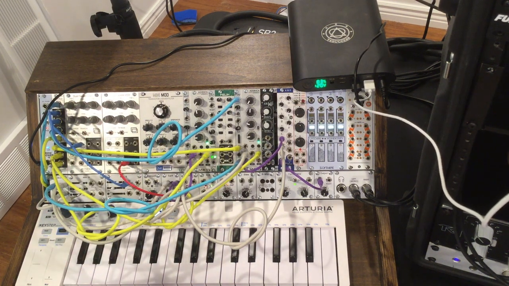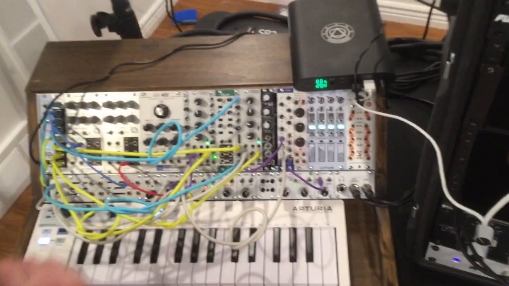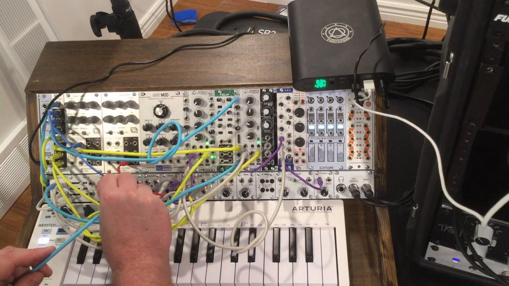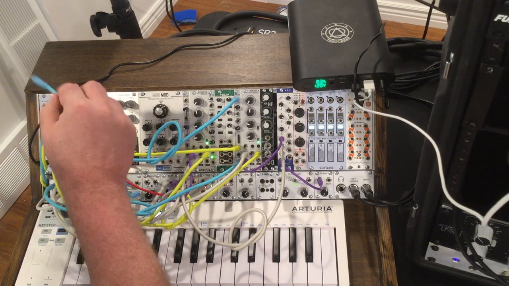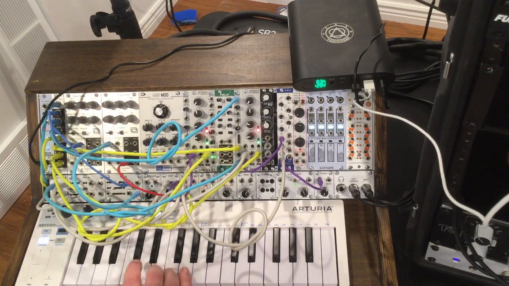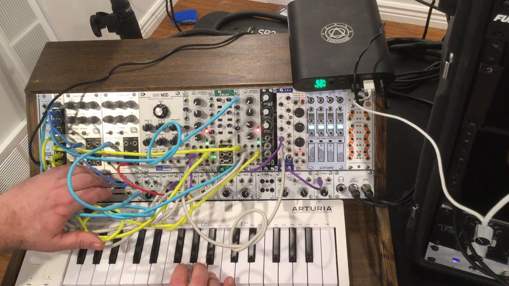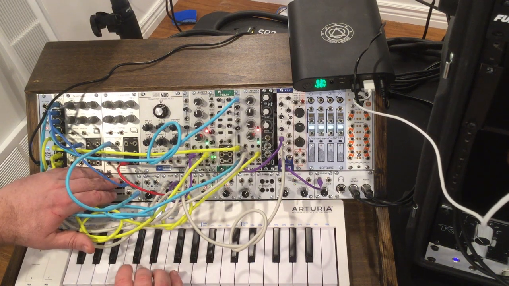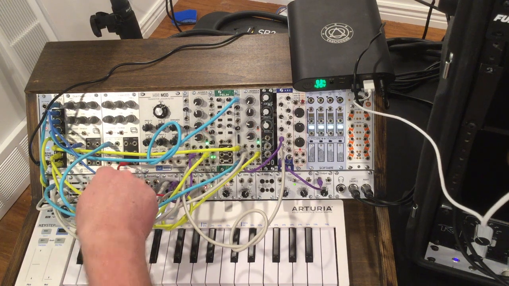So from our signal mixer, we're going to come out, and I'm going to use a longer blue cable here, out of here, and go into the pitch here. So now I can control that from here.